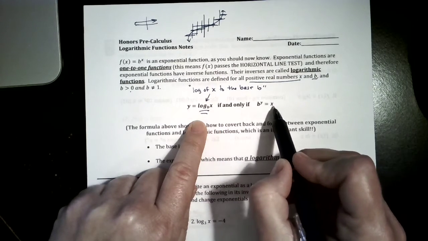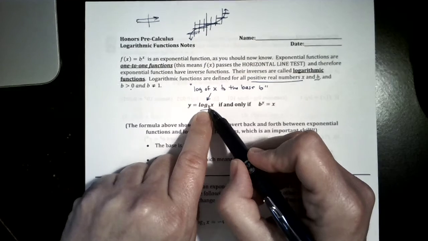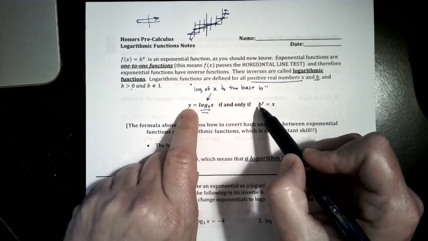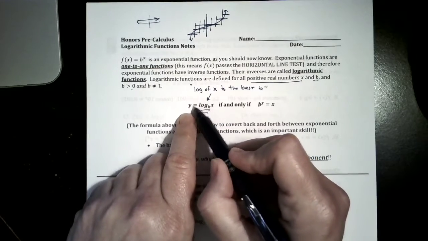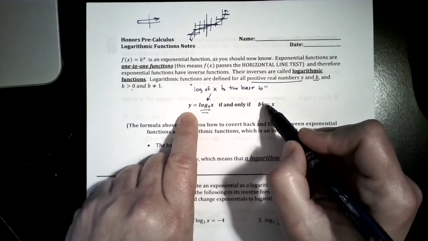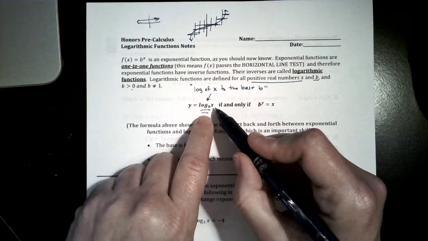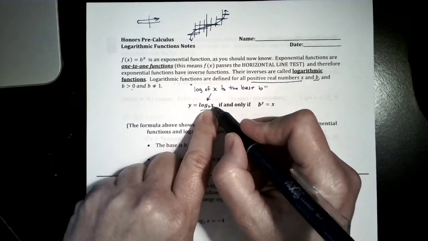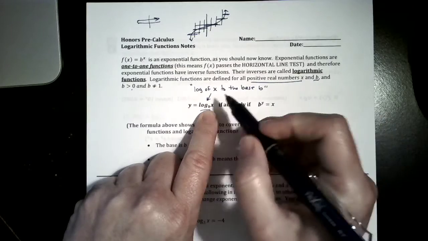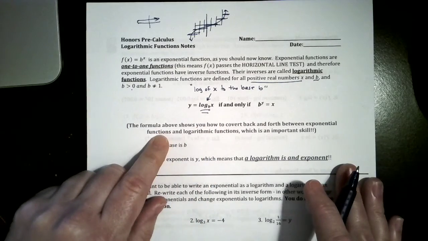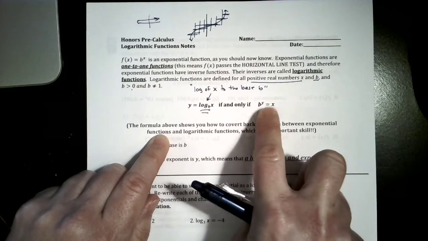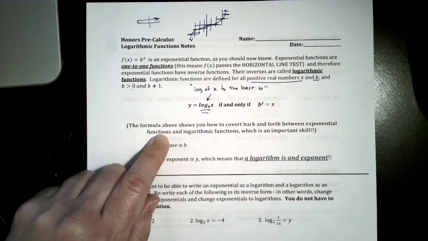So just take a minute here and look at the pieces parts here. Your base of your logarithm is the base of your exponential. The y at the beginning, so whatever your logarithm is equal to, that's your exponent. And x is the argument or the object of your logarithm. Okay? So that formula shows you how to convert back and forth from a logarithm to an exponential, and from an exponential back to a logarithm.